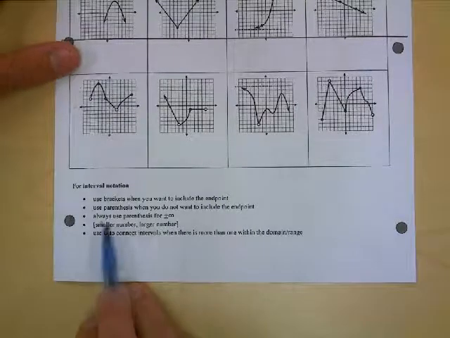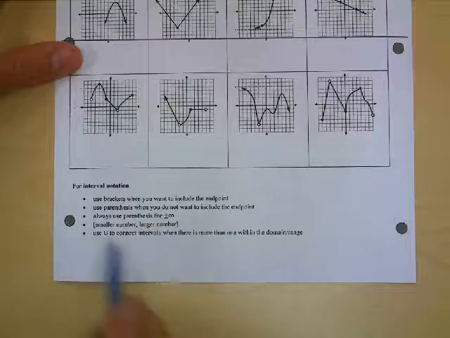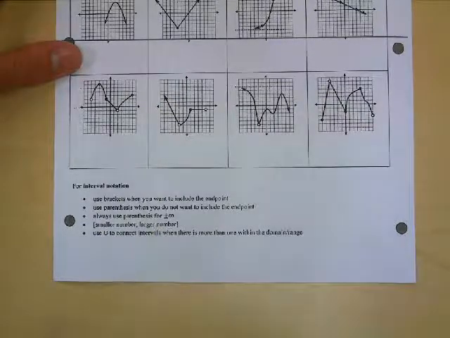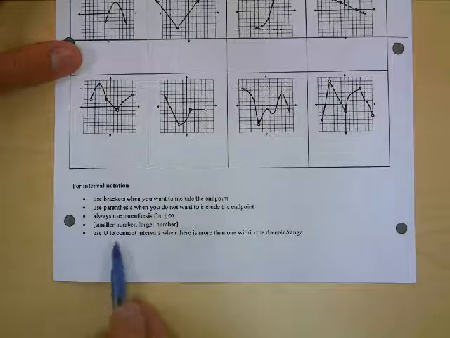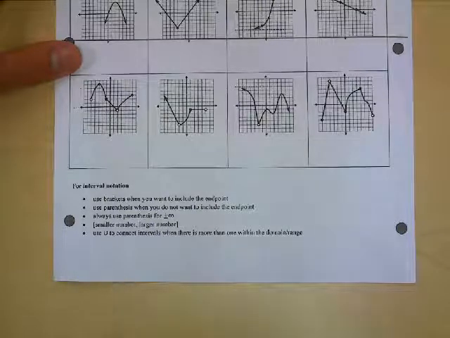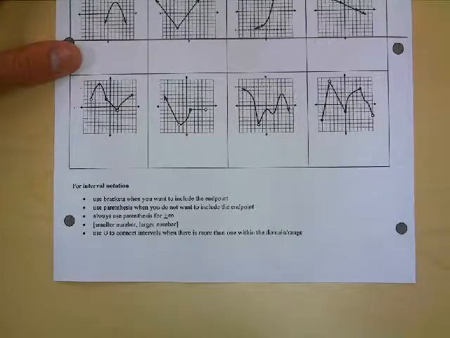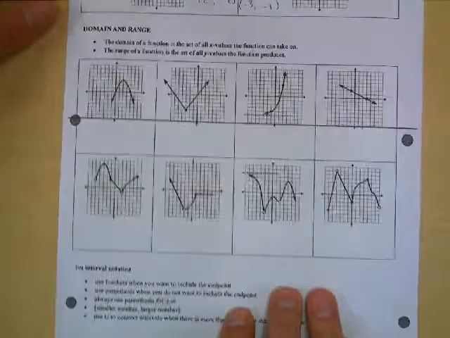Okay, so always parentheses around infinity. And then we always want the smaller number labeled first and then the larger number labeled second. And then if we ever have to connect two intervals, we want to use this little U for union. And you will see that in a minute. Well, let's start up here with the first one.